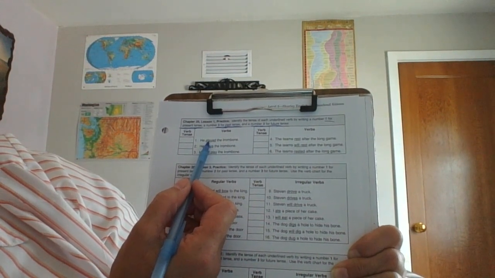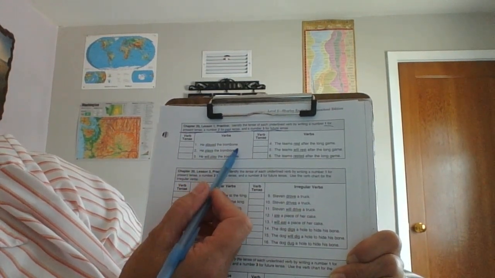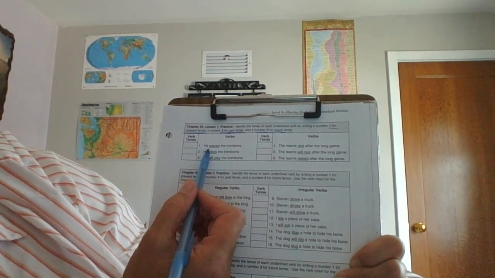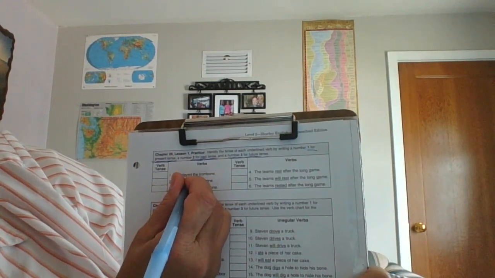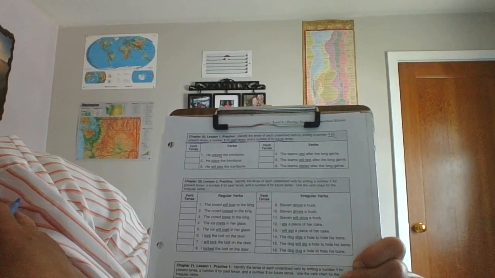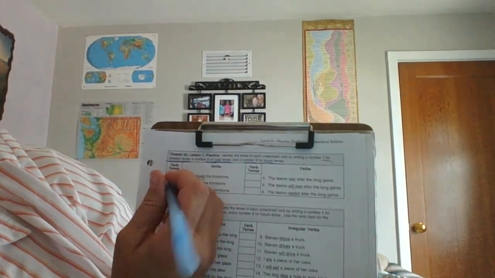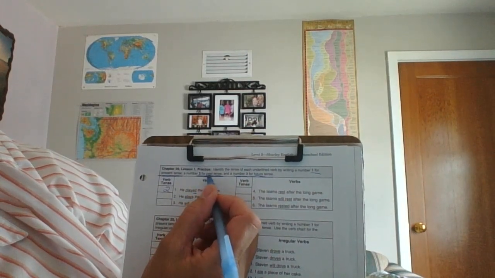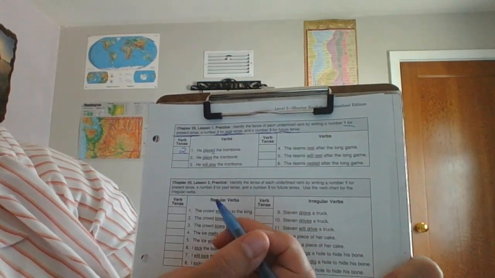Let's think about it. Is that going to happen in the future? He played the trombone. No. Is that happening right now in the present? No. A lot of times, with ed, it's going to be a past tense verb. And that's exactly what it is here, too. So I am going to come back up here. Number 2 represents past tense verbs. So I wrote number 2 in there.